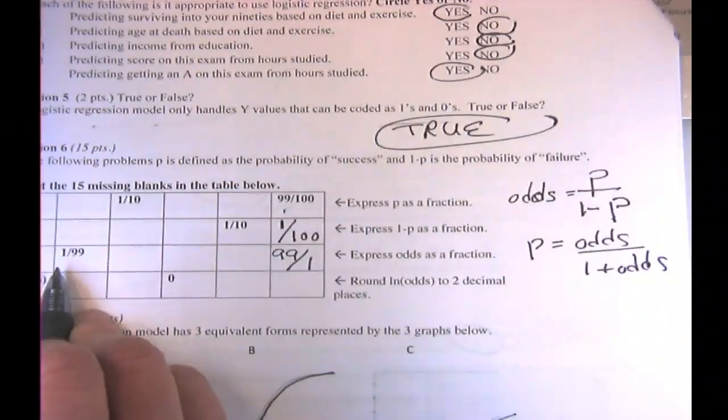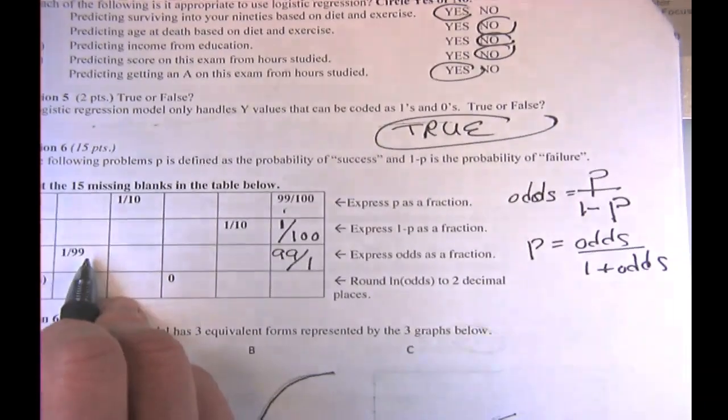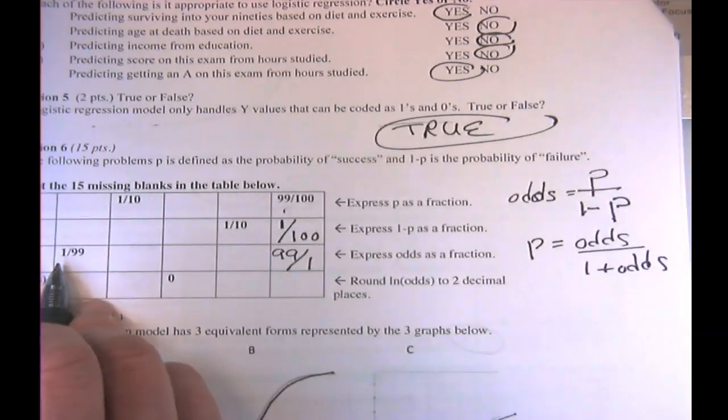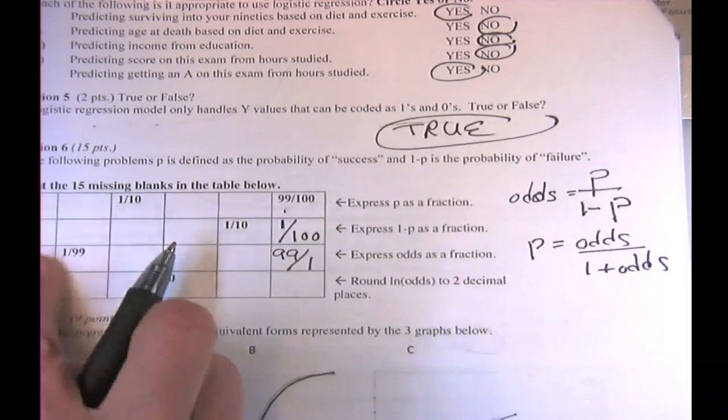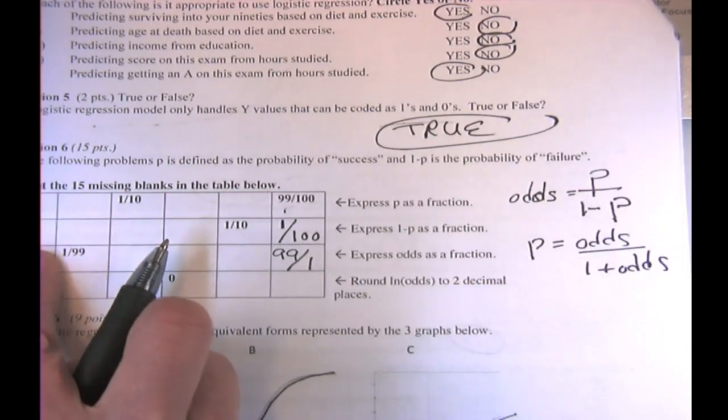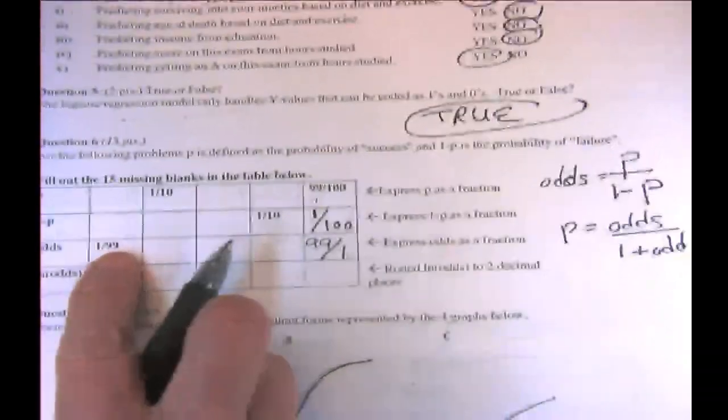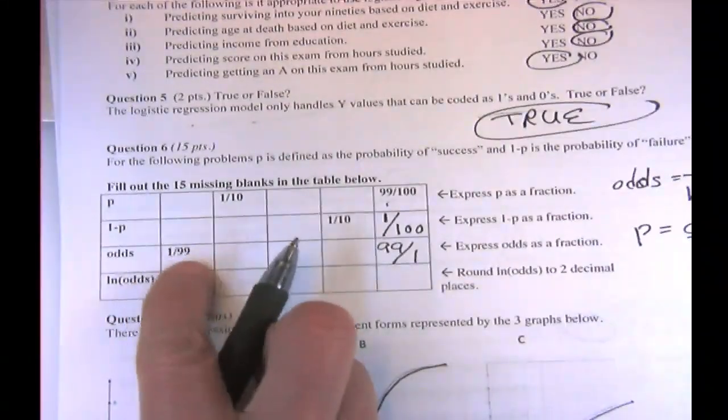Now you can look at this one. Here you have 1 to 99 odds, right? 1 to 99. So you can think of it as the total outcomes, probability. This is the success probabilities. These are the number of successes. These are the number of failures. And if you add them together, it would be the total.